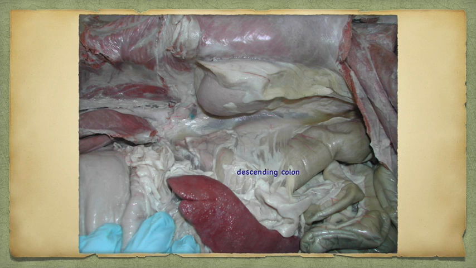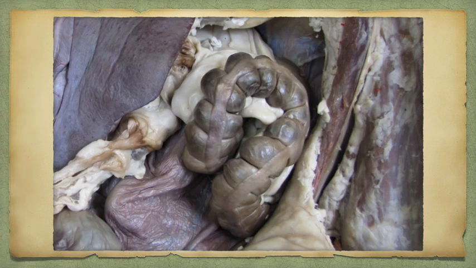Here we see the descending colon and the mesocolon. Once again, the mesentery is quite short, so our descending colon is quite fixed in most of our animals. However, it is important to note that in the equine, our descending colon is very elongated and has a very long mesocolon, and so it is much more movable. And that's all I got.